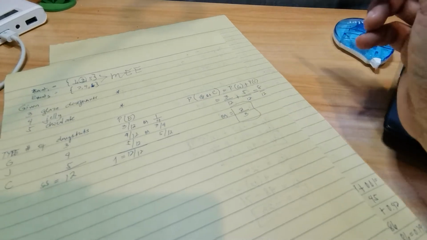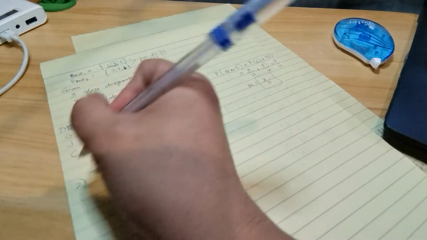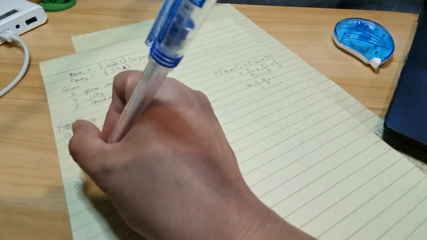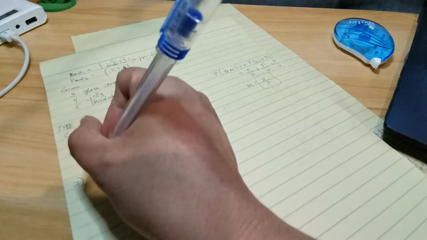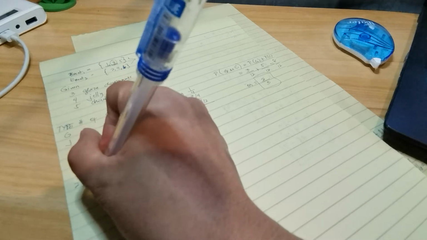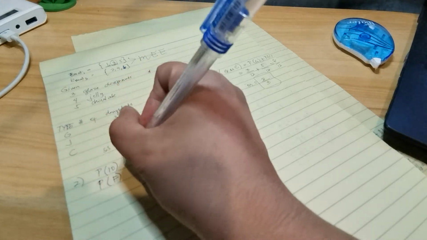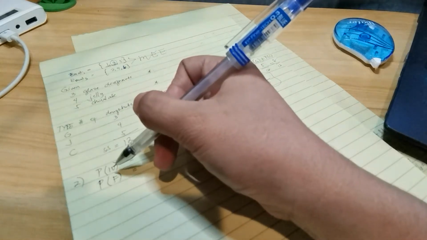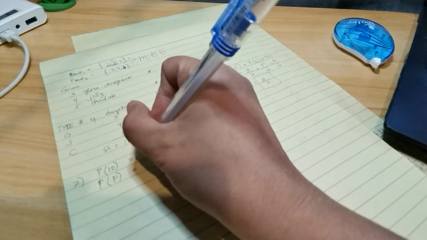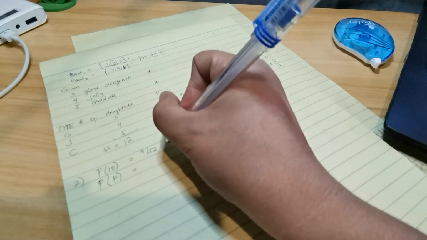Okay? And then, problem number 2 or example number 2 says, a single card is drawn at random from an ordinary deck of cards. Find the probability that it is a 10 or a face. Okay, so we have two events again. It is a 10 or a face. So the probability of getting a 10 and the probability of getting a face. So ilan ba ang 10 doon sa deck of cards natin? We have 10 of hearts, 10 of diamonds, 10 of clubs, and 10 of spades. So we have 4. So that will be 4 over 52.